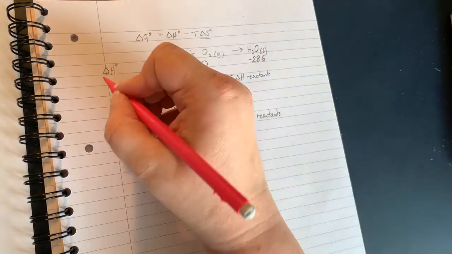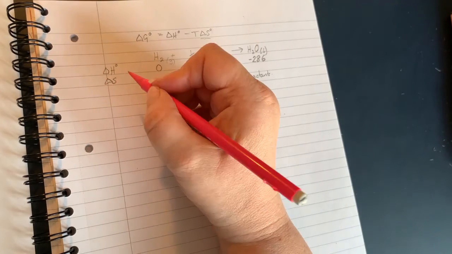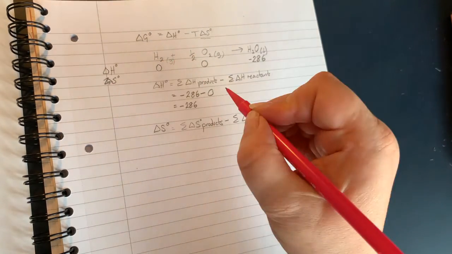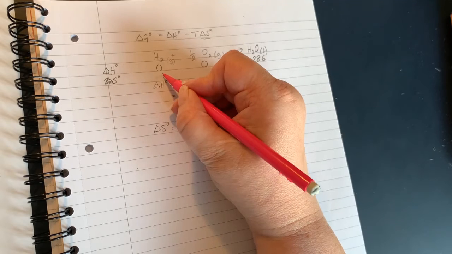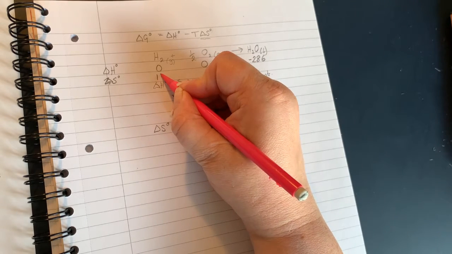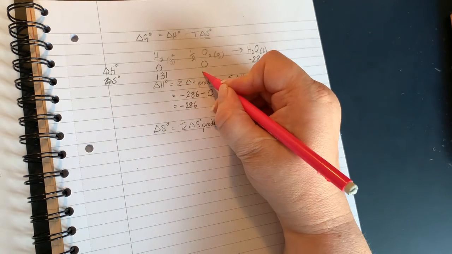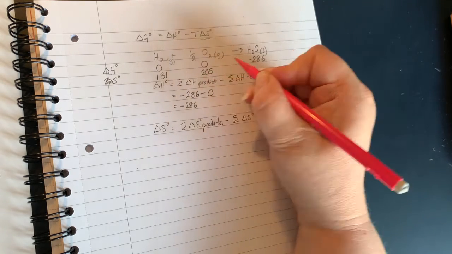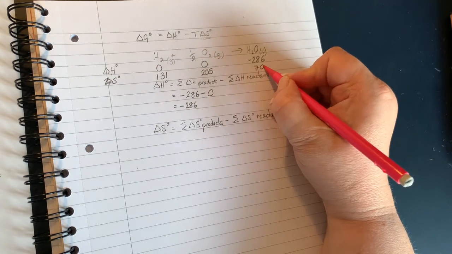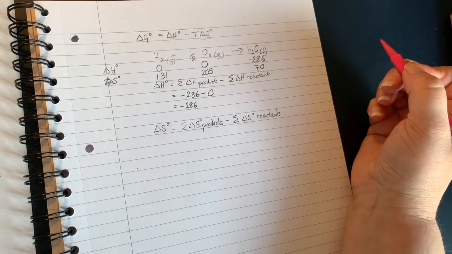And what we've been given for our S naught is, for our hydrogen 131, for our oxygen 205, and for our water 70.